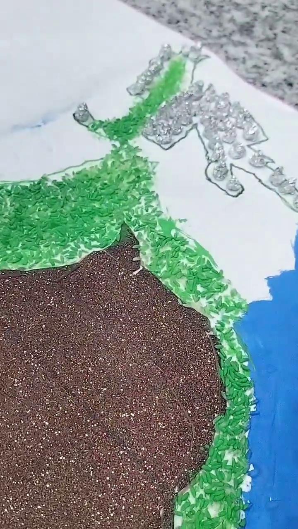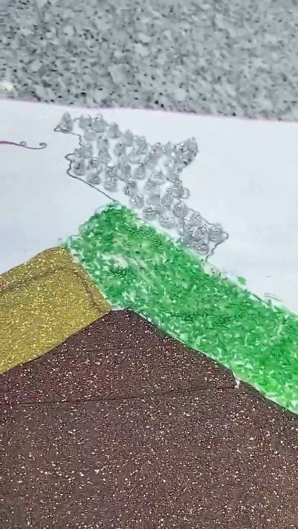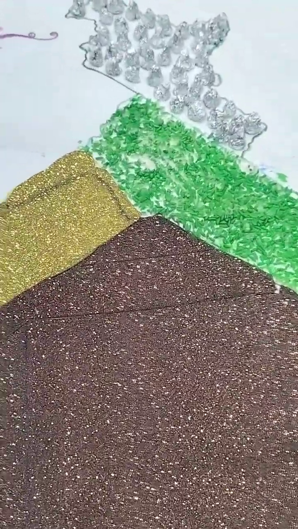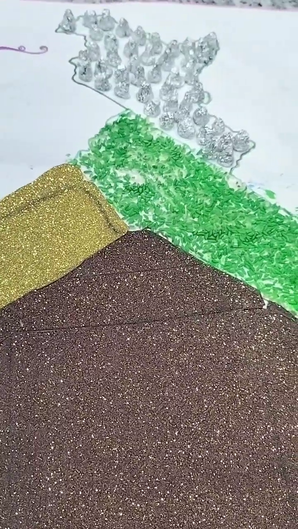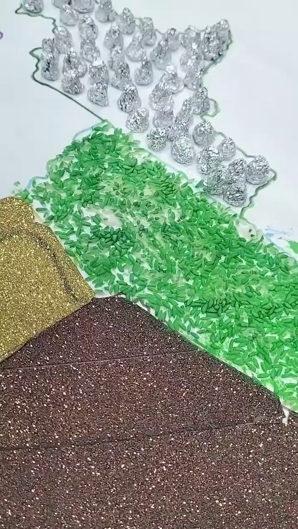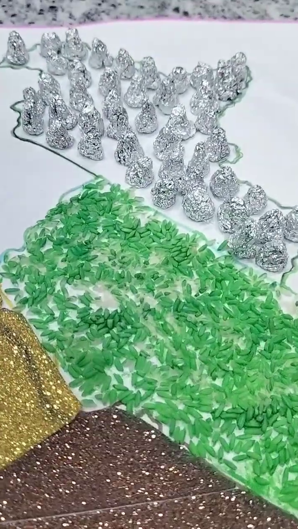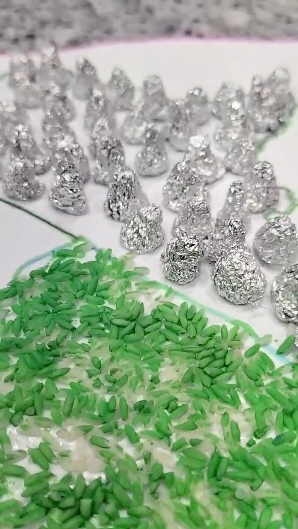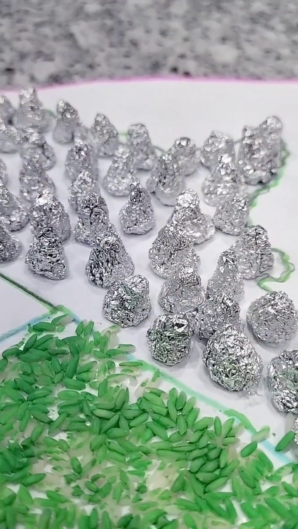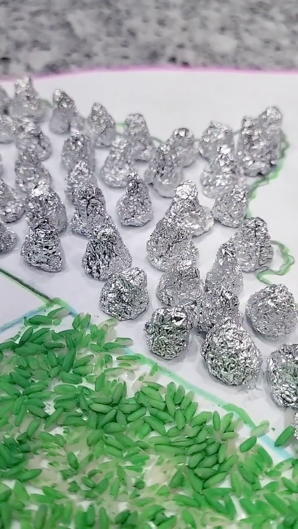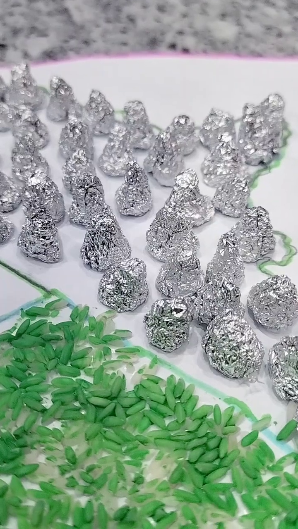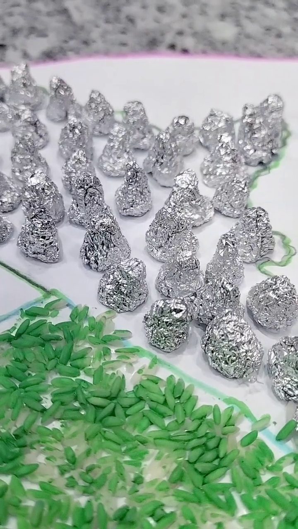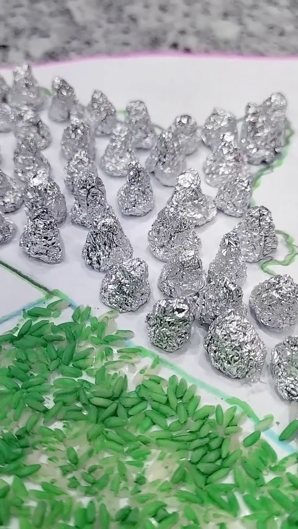Now, what are the uses of the Himalayas? Himalayas protect our country from the cold winds that blow from Central Asia. Himalayan forests are important to various industries. And in these Himalayas there are two ranges. The first one is the Karakoram range and the second one is the Purvanchal hill ranges.